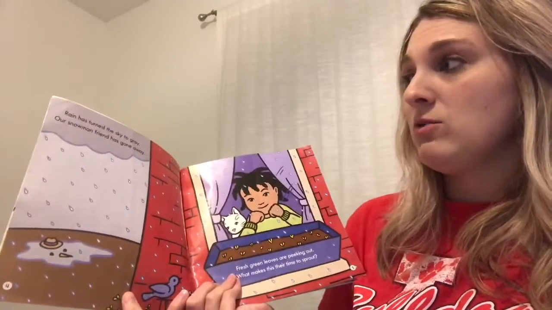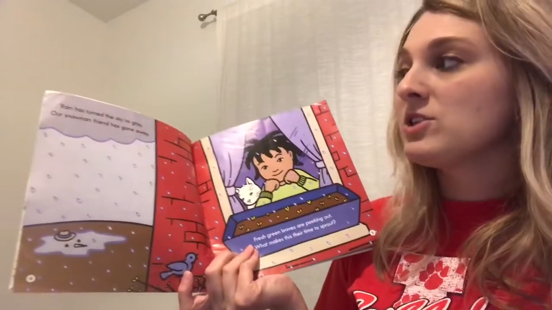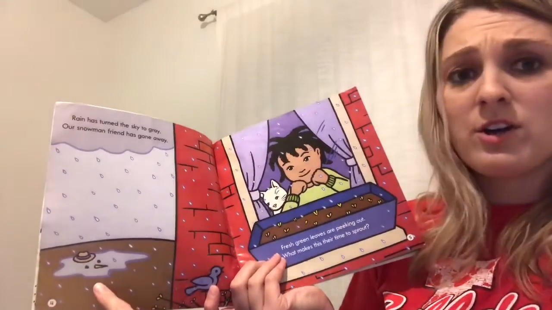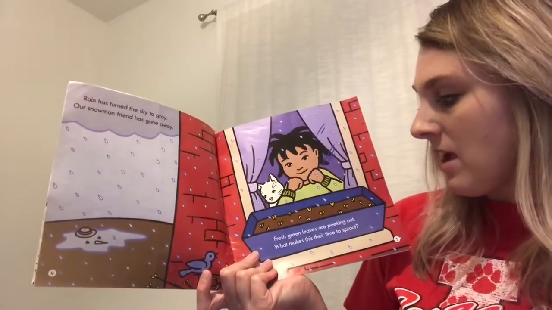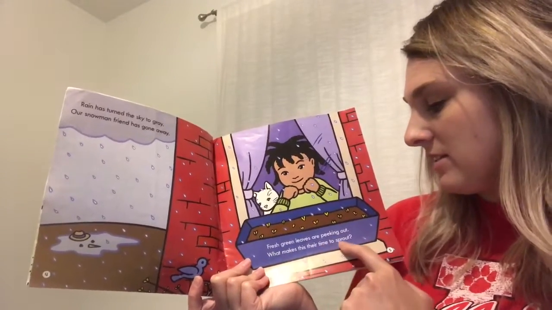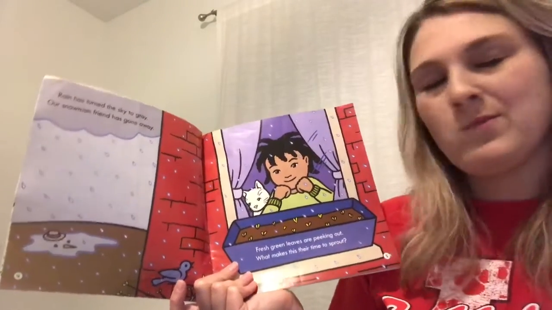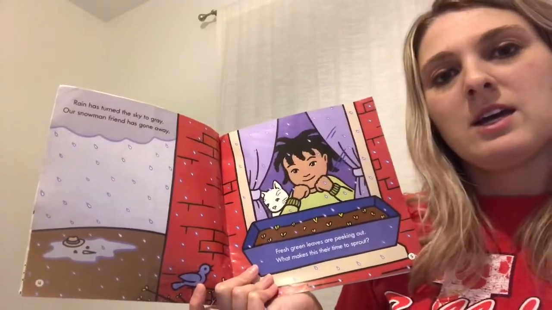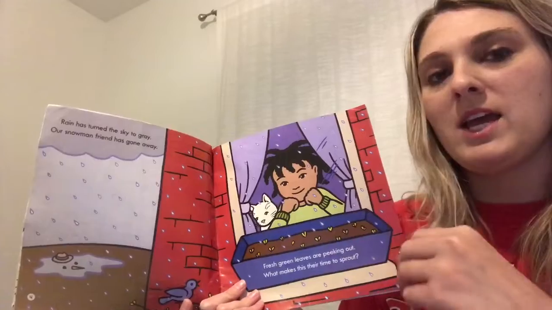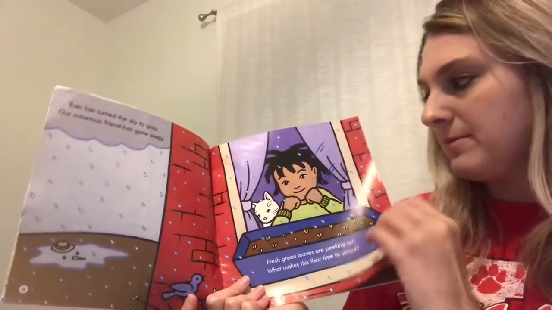It's still raining. Rain has turned the sky to gray. Our snowman friend has gone away. He melted. Fresh green leaves are peeking out. What makes this their time to sprout? So what did we talk about last week when we were talking about things growing? What season does that happen?